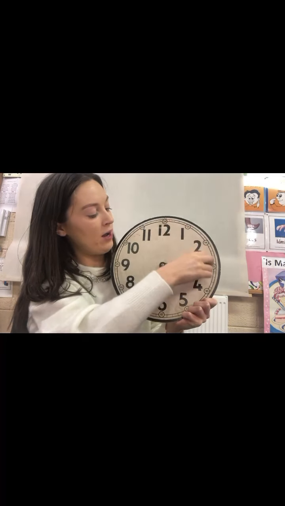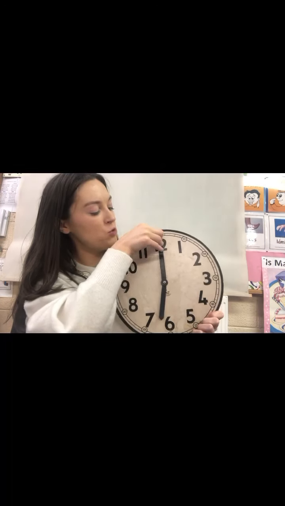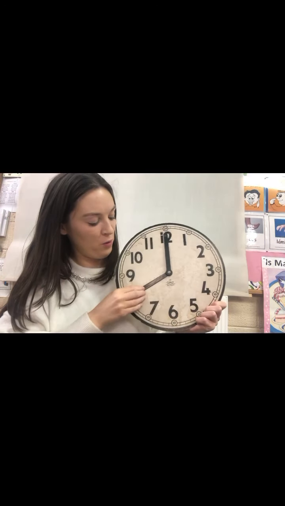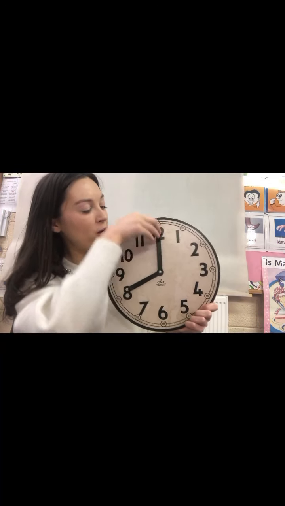Our hour hand moves around again. Same with our minute hand. Our minute hand points to 12. Our hour hand is now pointing to 8. What time is it? 8 o'clock. Excellent, senior infants. Now our minute hand goes all the way around the clock again, back up to 12, and our hour hand will now move to 9. What time is it, anyone? It's 9 o'clock. Excellent.